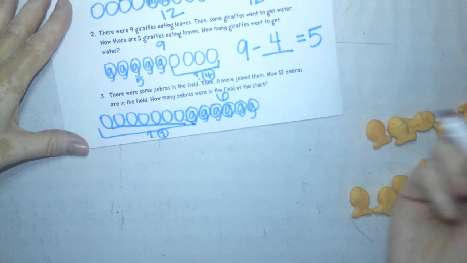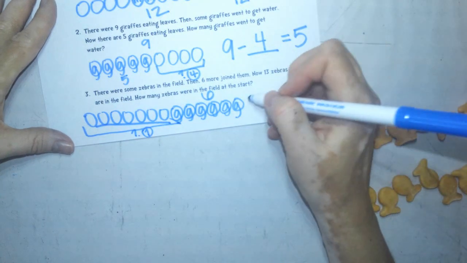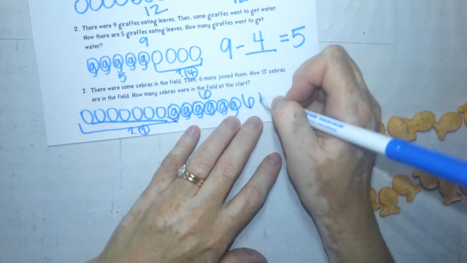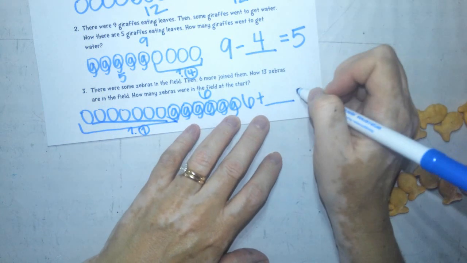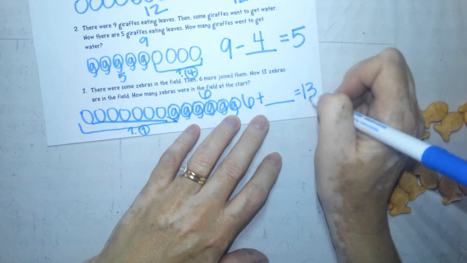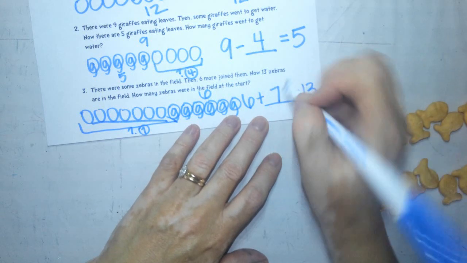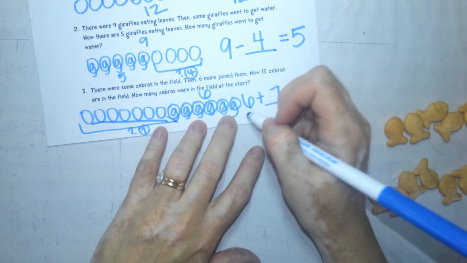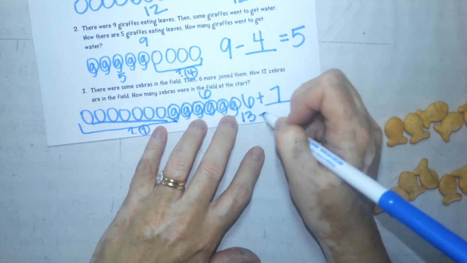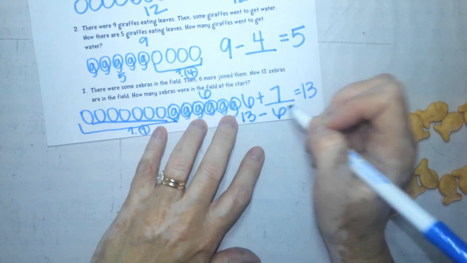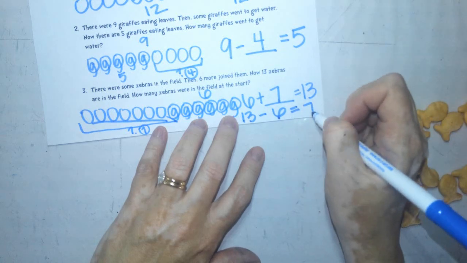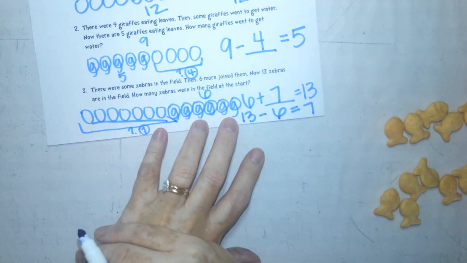All right, so let's take a look at how to write this number sentence. There were 6 zebras. Some more zebras joined. And now there are 13. So we know that 7 zebras joined to equal 13. Now, if we wanted to write that as a subtraction sentence, we could say, okay, the total was 13. We knew there were 6, so we're going to subtract 6 to kind of go backwards, and then that means 7 was our missing part.